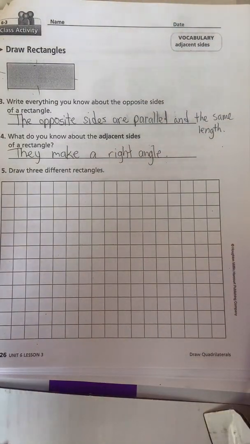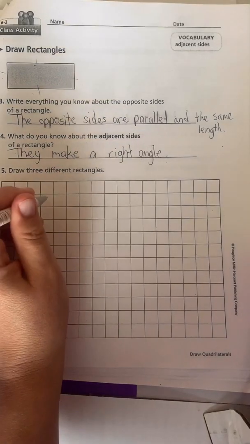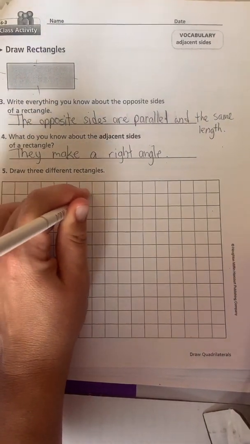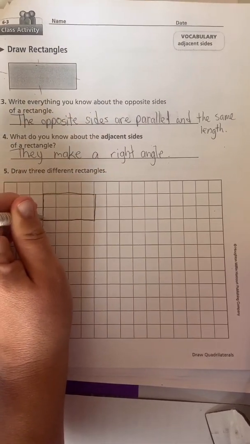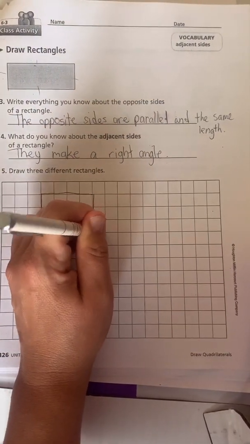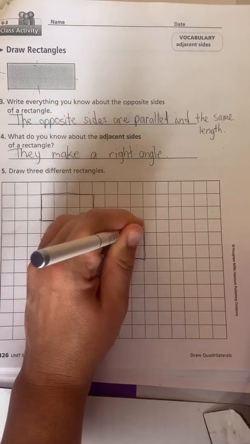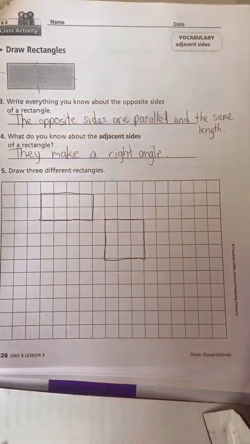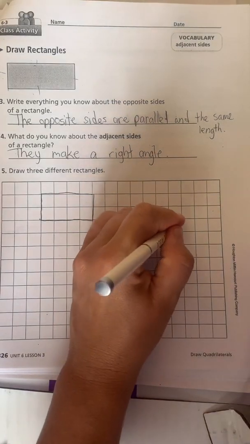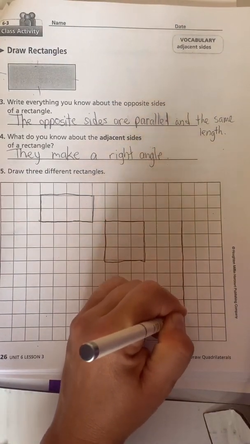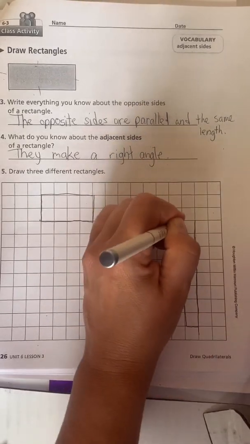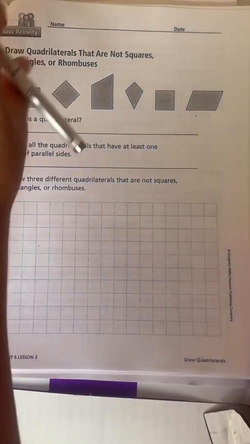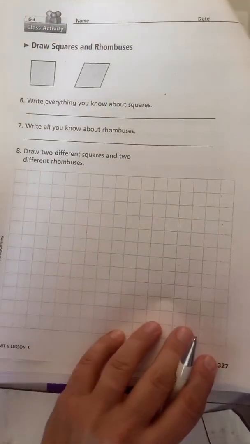Okay, so you can make any kind of 3 different rectangles that you want, but just make sure that the opposite sides are the same length. So here's one. I'm going to be show-offy and make an actual square, because a square is a rectangle. And I'll do my long skinny one like I did for my parallelogram. Okay. There's so many pages this time, huh? Because they take up a lot of space.